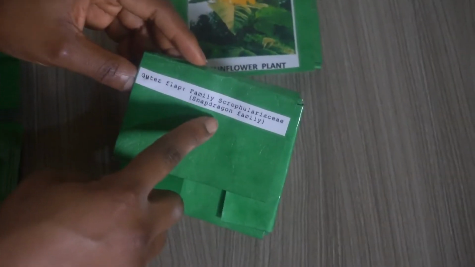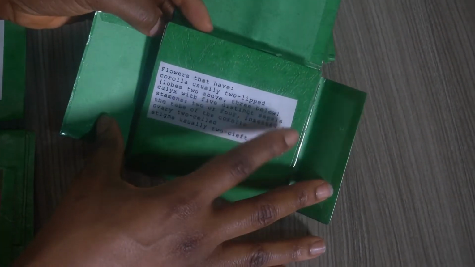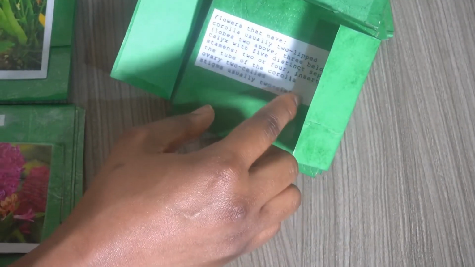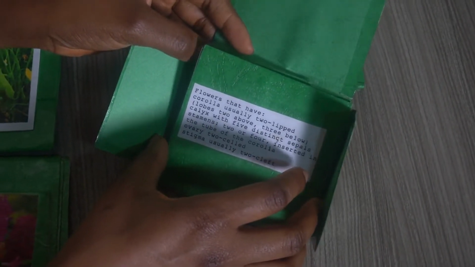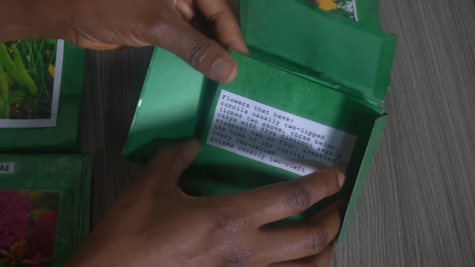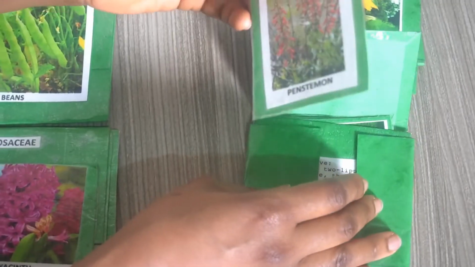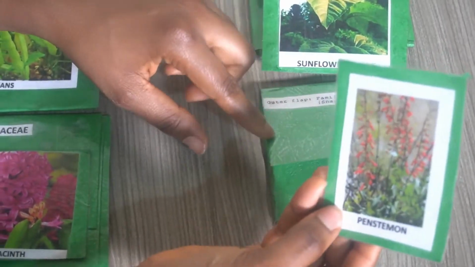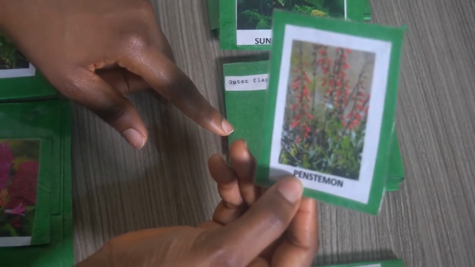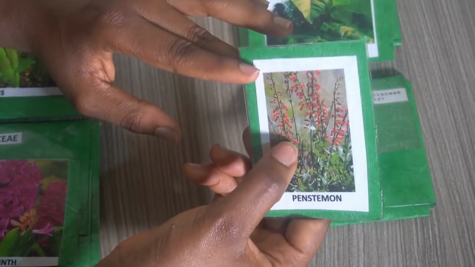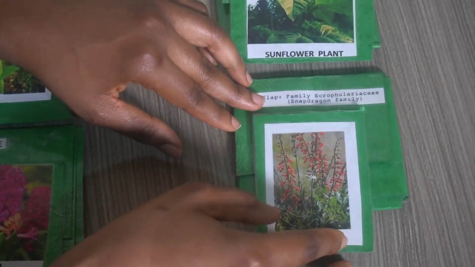In the snapdragon family, or the family Scrophulariaceae, these are flowers that have a corolla, usually two-lipped, with 5 distinct sepals. The stamens are 2 or 4 and they are inserted in the tube of the corolla. The ovaries are also 2-celled. Let's see an example. Here is an example of a dicotyledon in the Metachlamydae, the pentstemon plant. It's a flowering plant and it's joined together. If you look closely, you'll see that the petals are joined together as one.